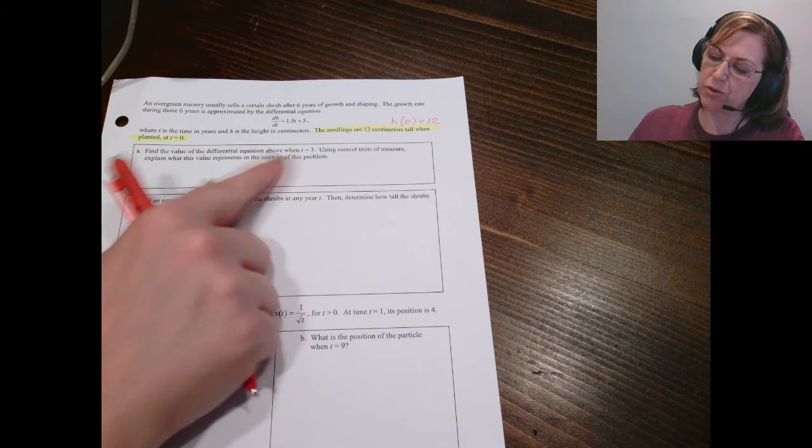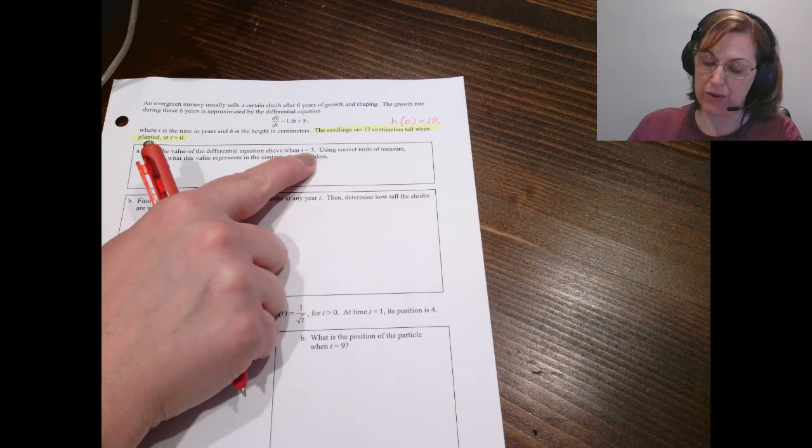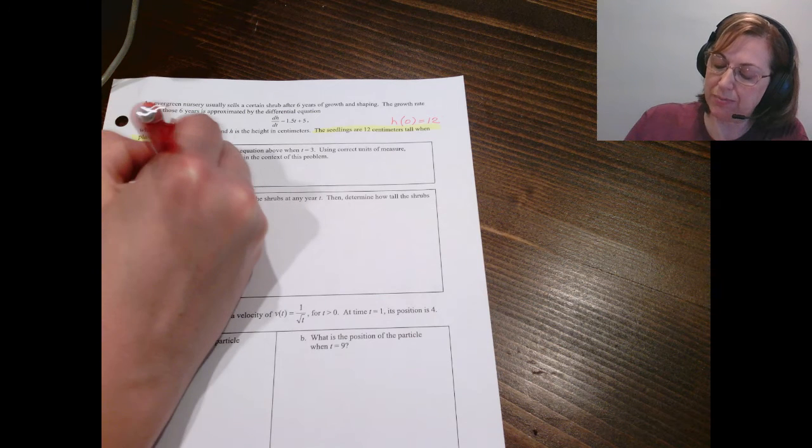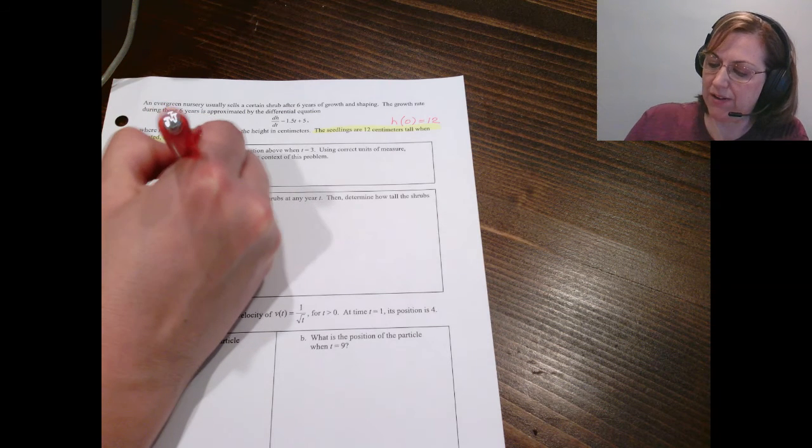All right, A says, find the value of the differential equation when t is 3, and then explain what that means with units. Okay, so it's saying when t is 3, what is dH/dt? So I'm just going to plug in 3 for t.